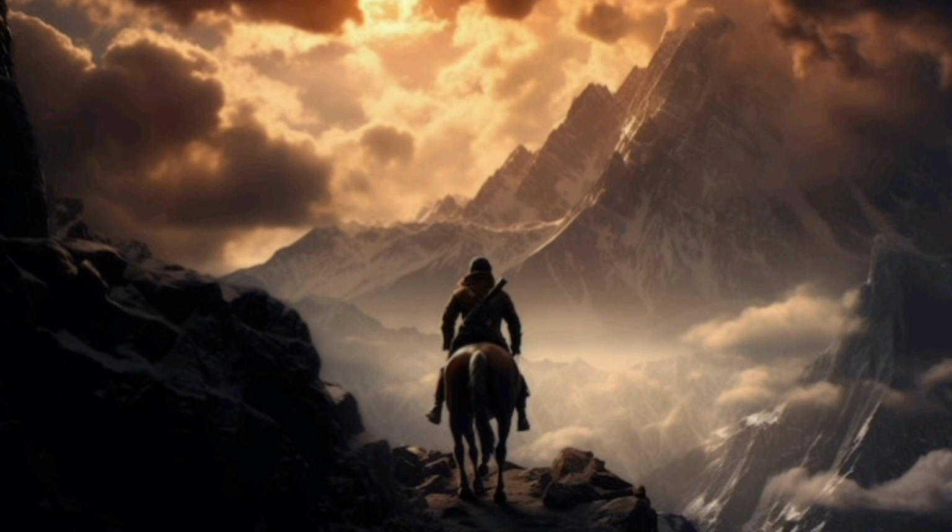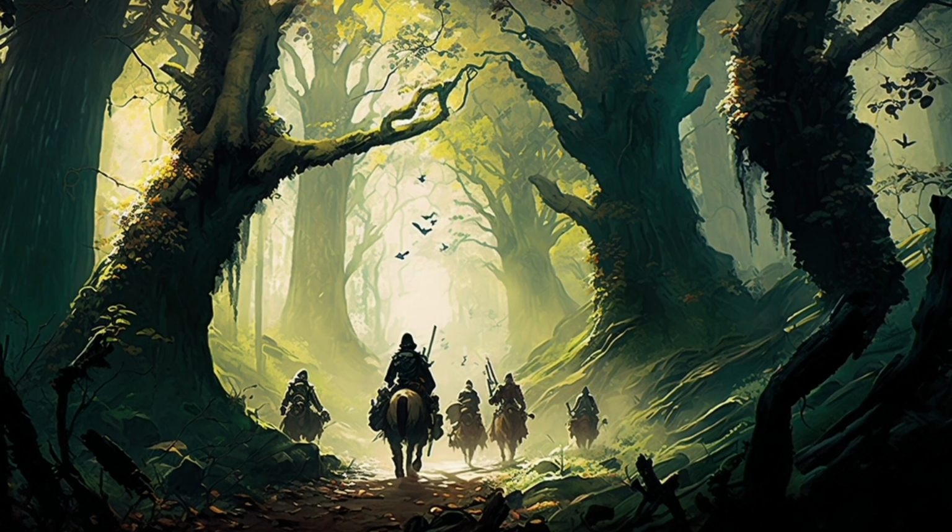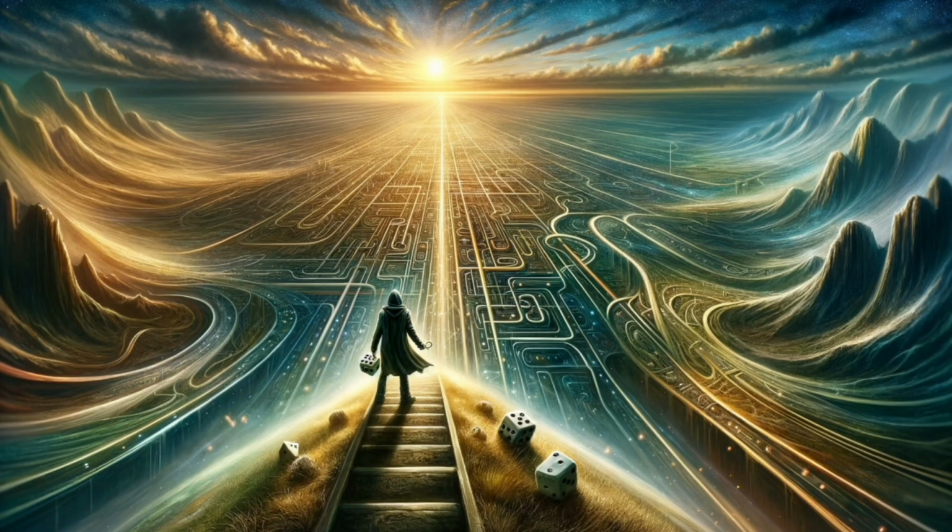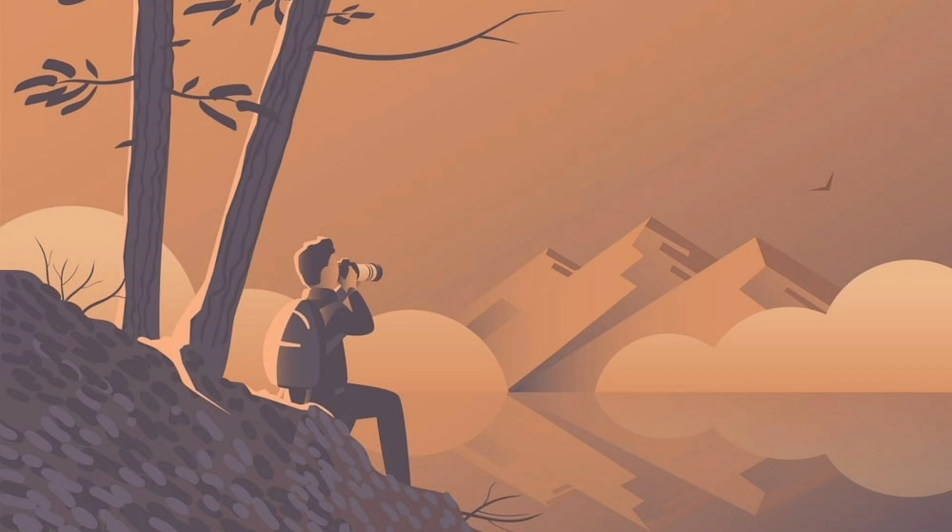This is the crossing of the threshold, where the hero leaves behind their familiar life and enters the extraordinary world of adventure. This stage is often depicted as a literal crossing: a portal, a journey, a boundary that separates the ordinary world from the extraordinary. In The Hobbit, Bilbo Baggins leaves the comfort of his home and crosses into the wild, while in Alice in Wonderland, Alice literally falls down the rabbit hole into a world of fantasy.